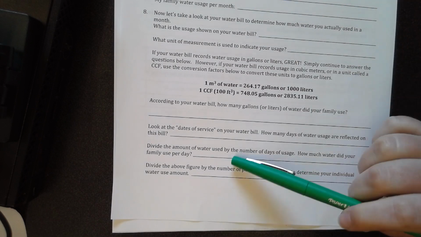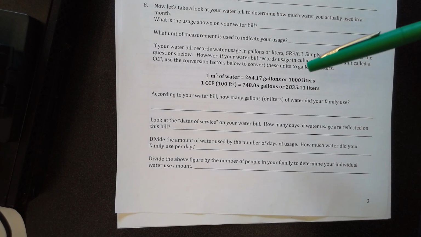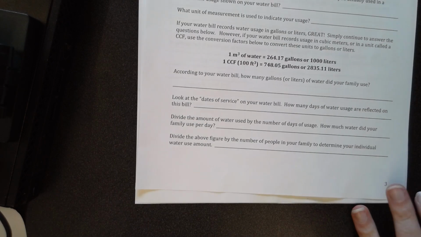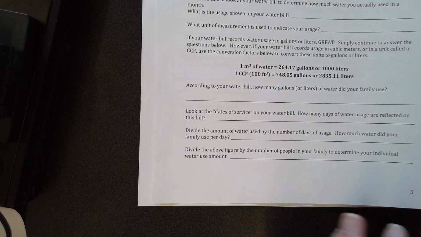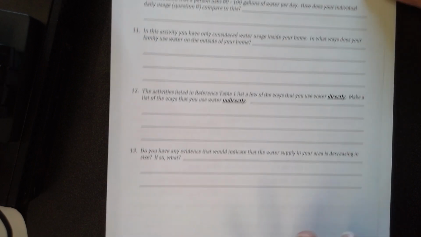Then you're dividing the amount of water used by the number of days, so you can see how much is used per day. So it even tells you what math to do. And divide the above figure by the number of people in your family, and you can find your individual amount. So once again, simple division, that's why you have the calculator. Okay, moving on to the next page.